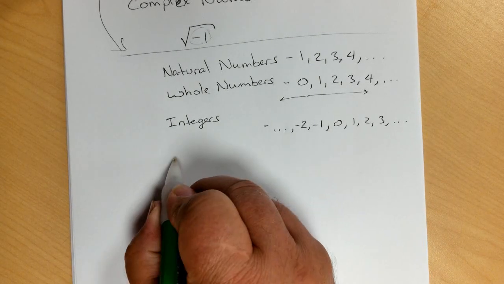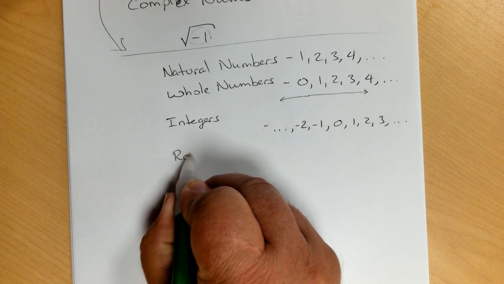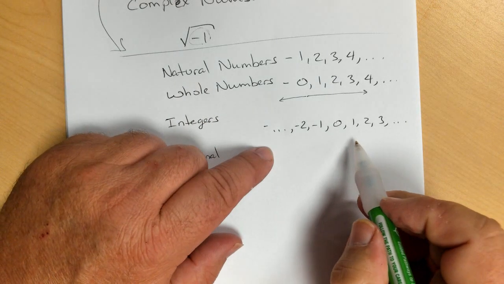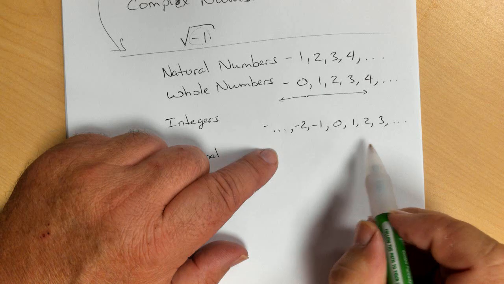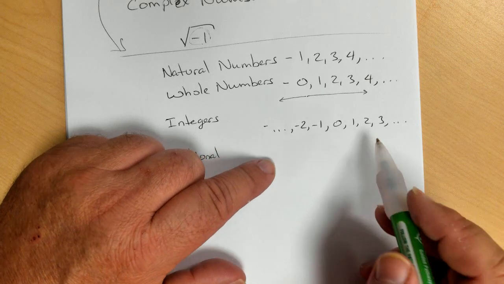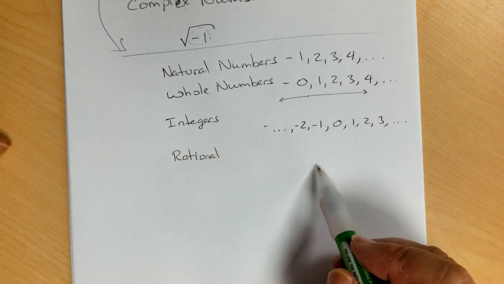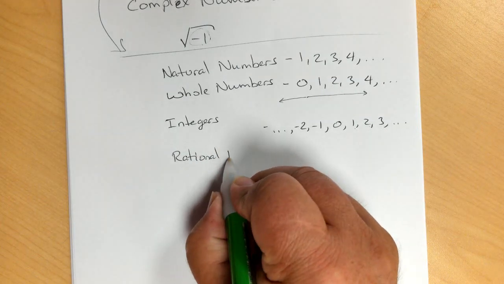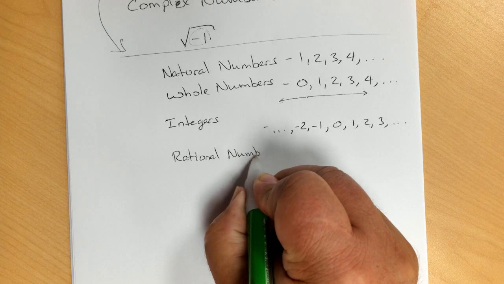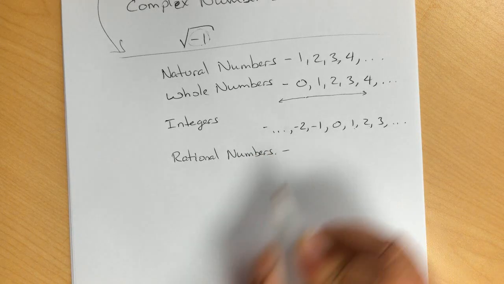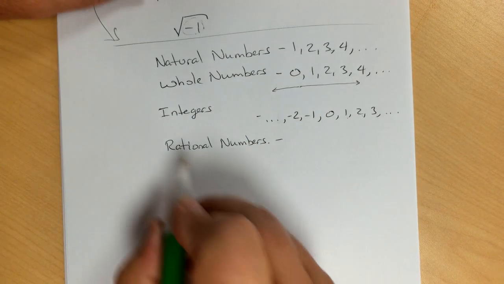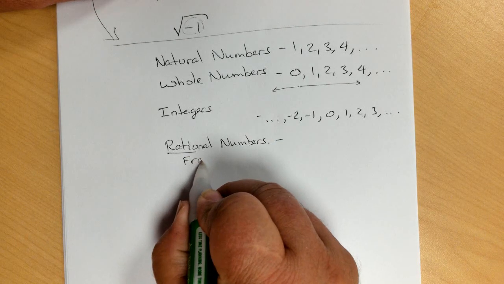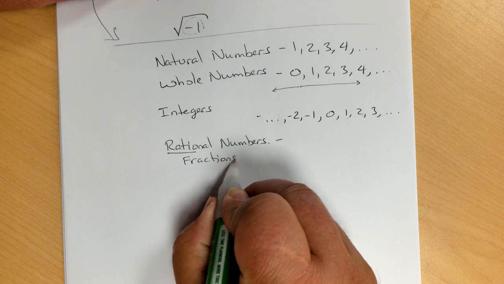We have another set of numbers. Are all numbers in our number system just integers? No, there's stuff between 1 and 2. There's an infinite number of numbers between there. Those are called rational numbers. Rational is just a fancy way of saying fractions.